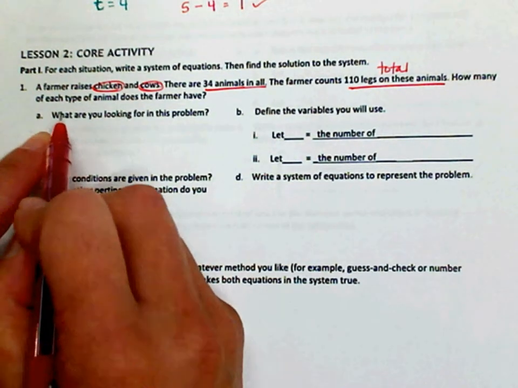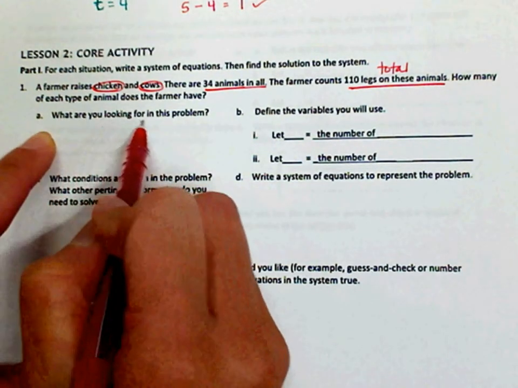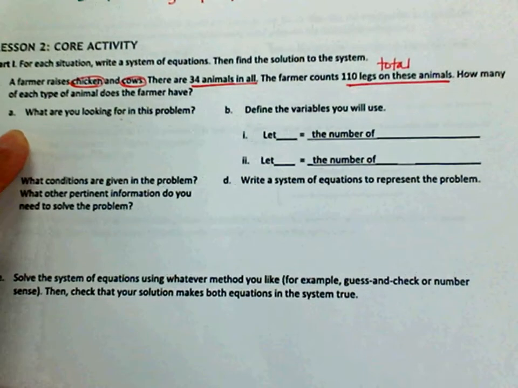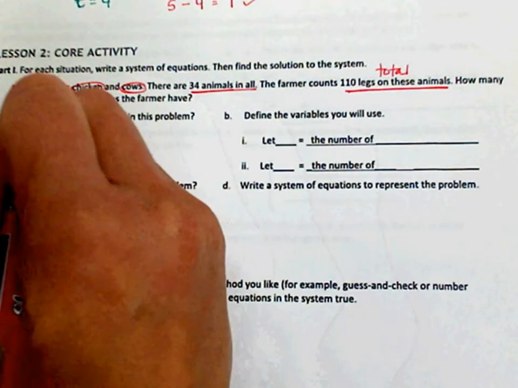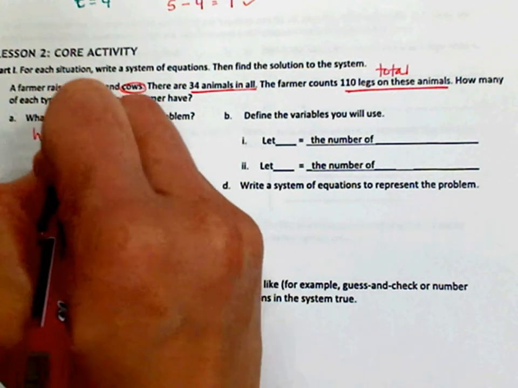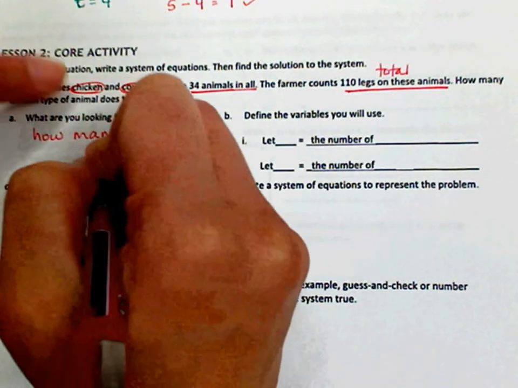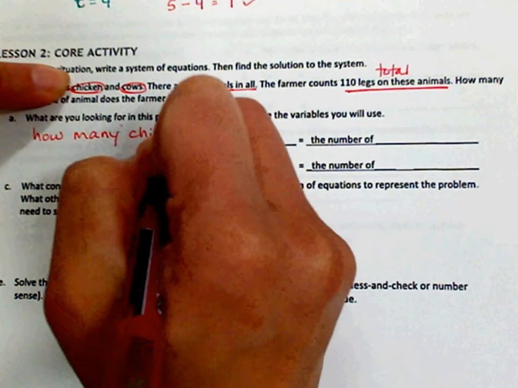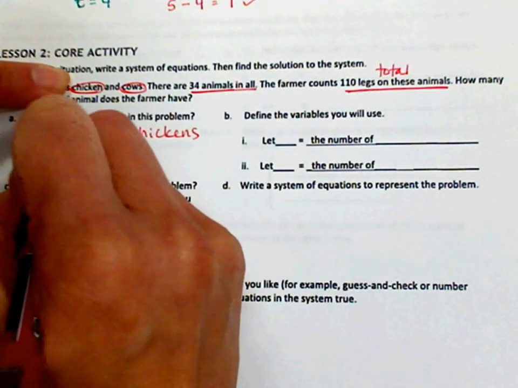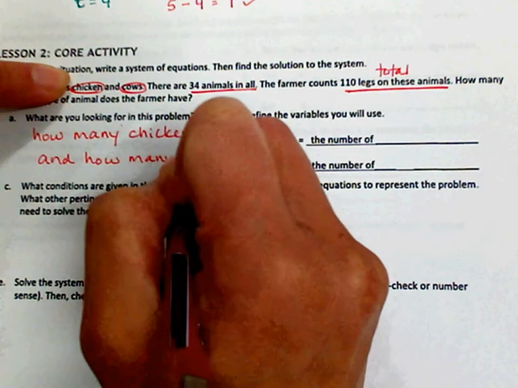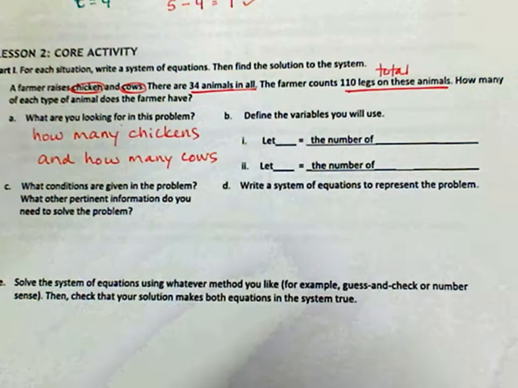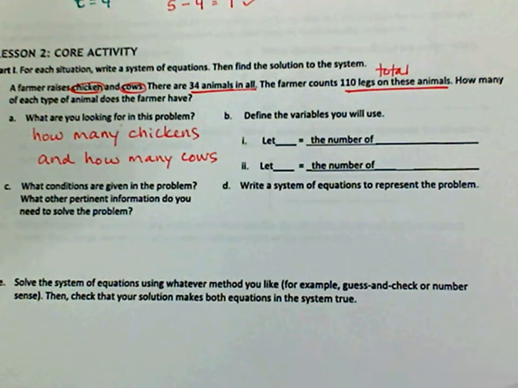What are you looking for in this problem? So let's see what we are looking for. First of all, we're looking for how many chickens and how many cows does the farmer have? That's what we are trying to find out. Okay? All right. Next, you got to figure out what to do next.